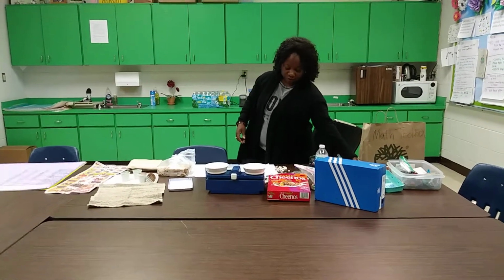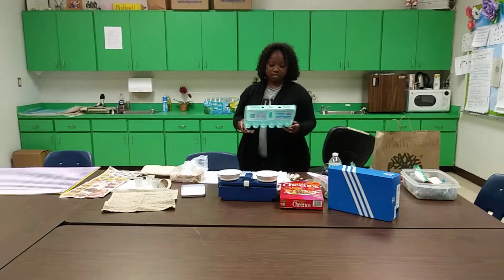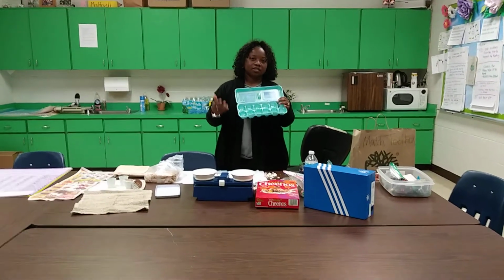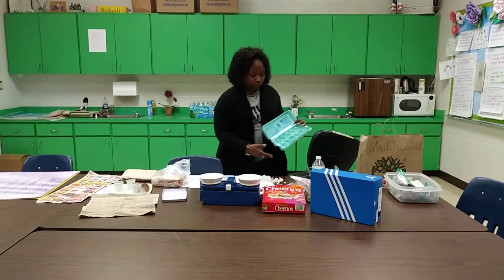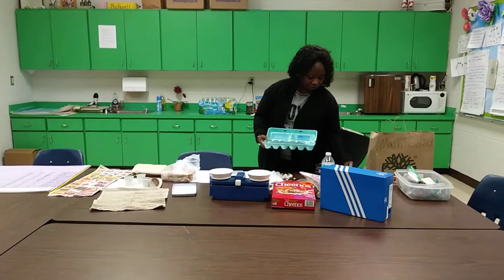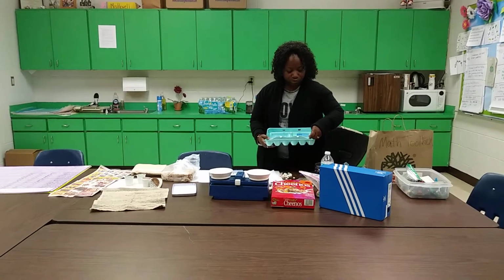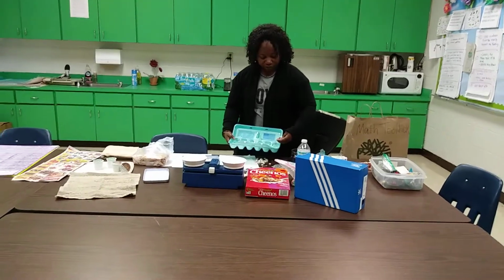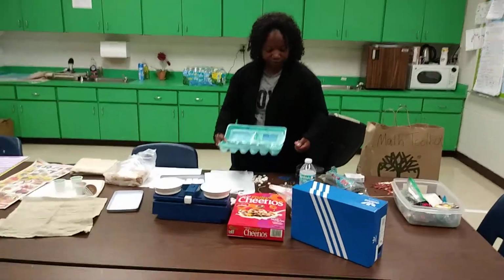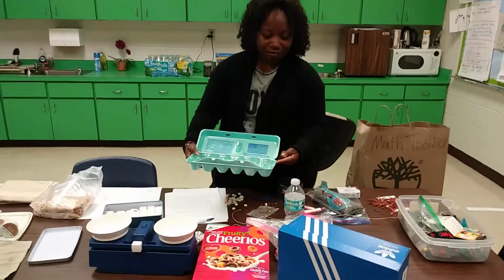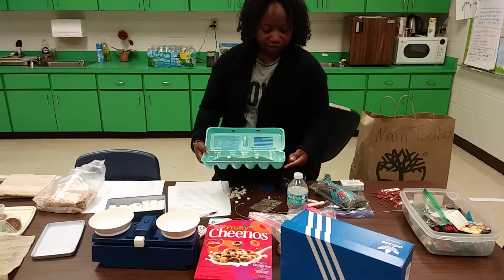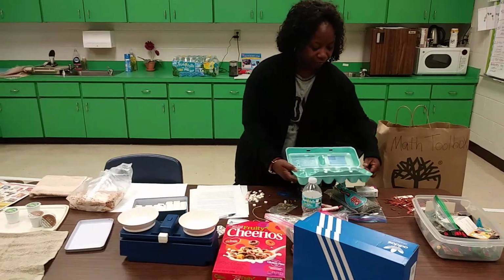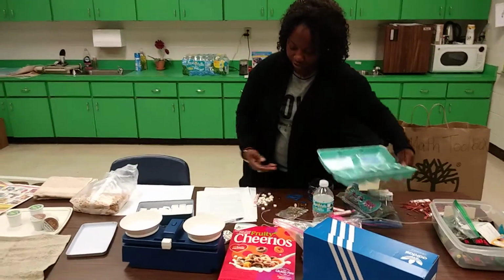The first thing I have here is the egg carton. The egg carton can be used for plenty of things. It can be used for adding, subtracting, division, multiplication. You can use things like these beans here, and if you're multiplying, like times 5, you put 5 in here, 5 in there, and then they can add them together. They'll also understand that 5 times 2 is 10, well, 5 plus 5 is 10. So that was my egg carton.